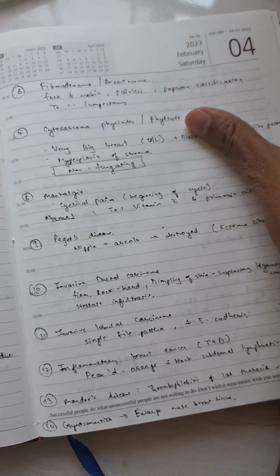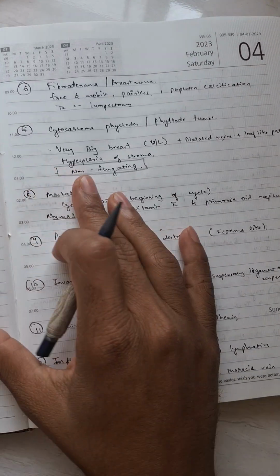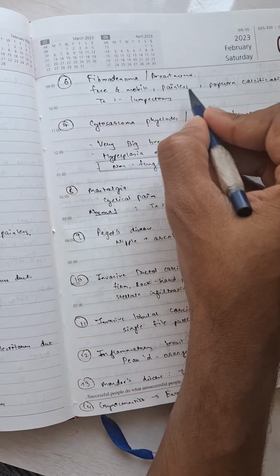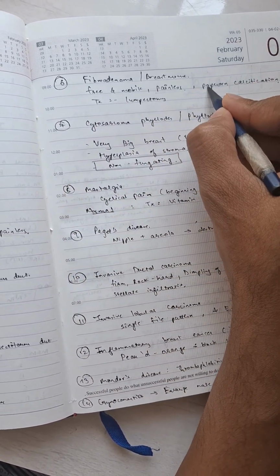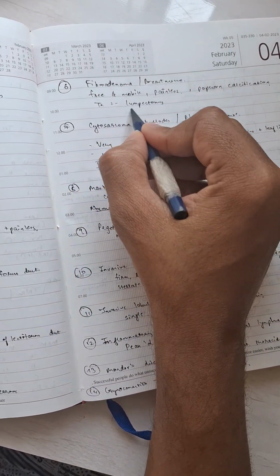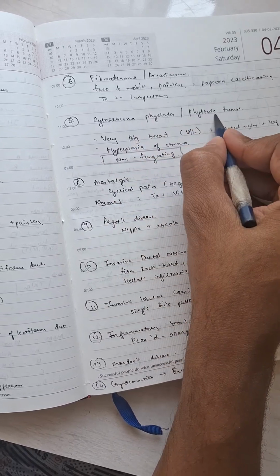Then the next is fibroadenoma, which is also called breast mouse. The history will be a lump which is free and mobile, painless, and on mammogram there is popcorn calcification, then it is a fibroadenoma. The treatment is lumpectomy. Another one is cystosarcoma phyllodes, or phyllodes tumor.